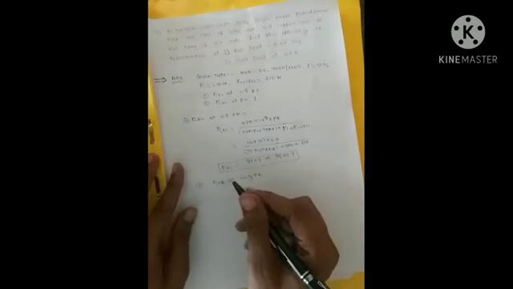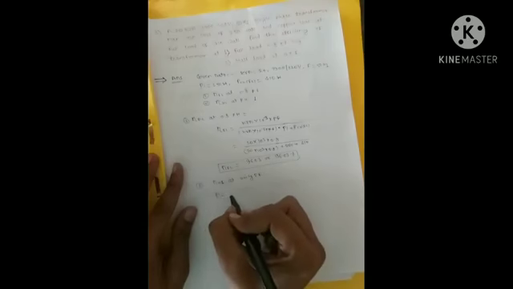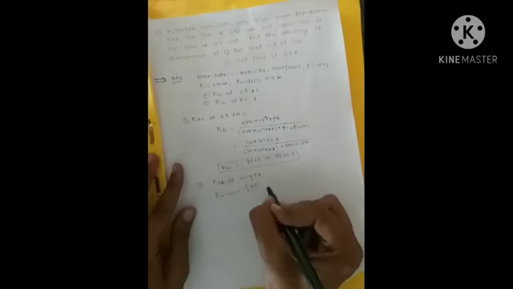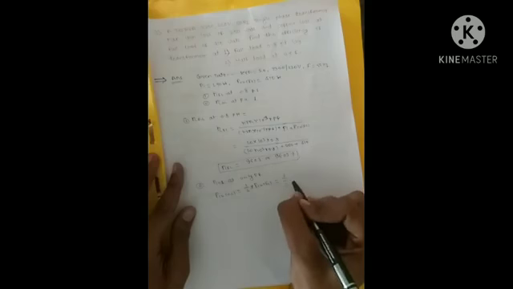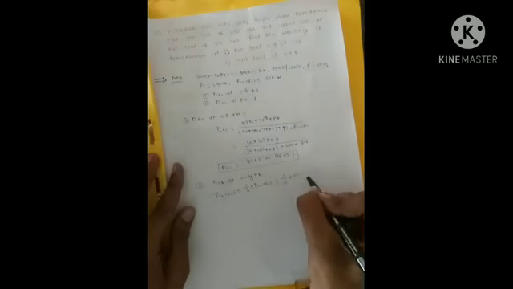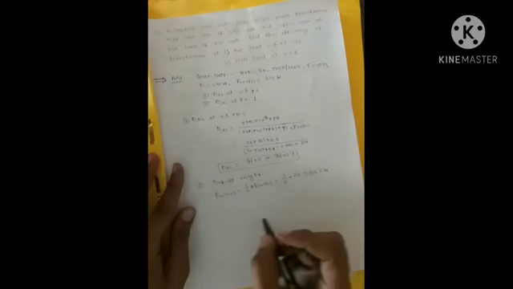So the formula for Pcu at half load equals to 1 upon 4 into Pcu at full load, equals to 1 upon 4 into 410. After calculating this we will get 102.5 watt.